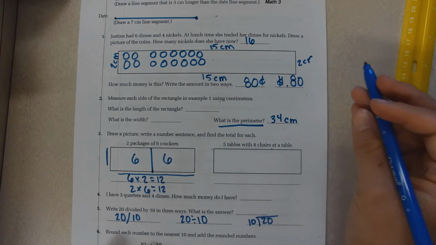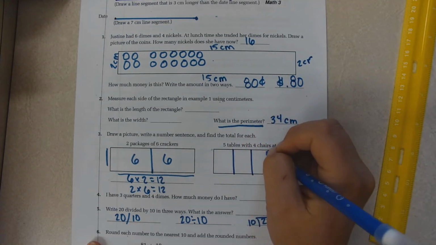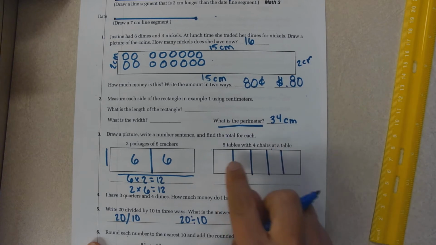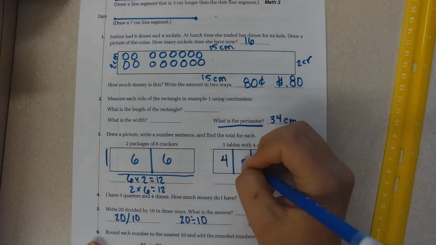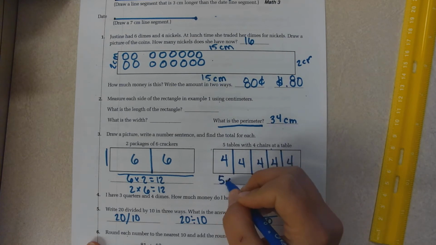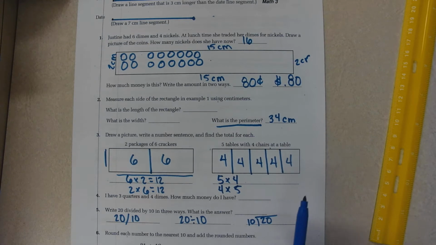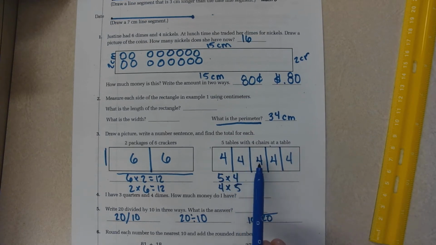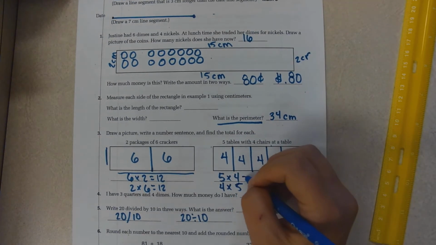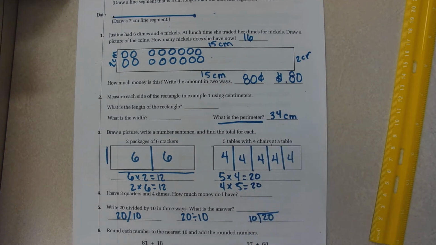There's 5 tables with 4 chairs in it. Let me say that right now. 5 tables. 1, 2, 3, 4. 5 tables with 4 in them. 5 times 4, or 4 times 5. 4, 8, 12, 16, 20. Or hopefully you already know that 4 times 5 is 20.